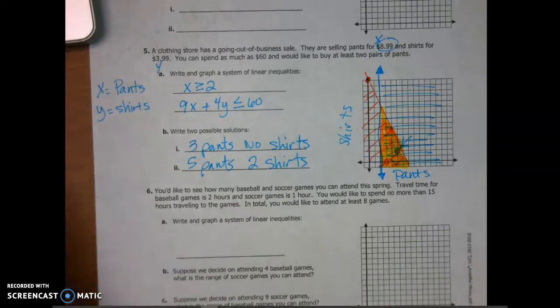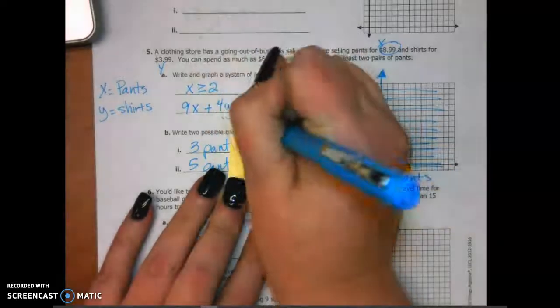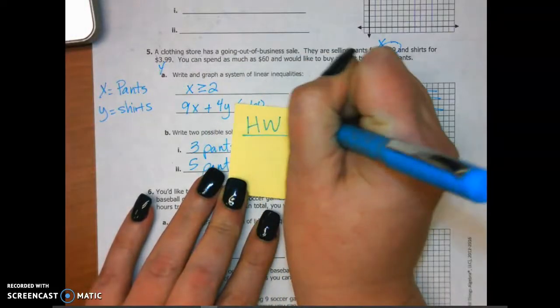Now, I only want you to do on the homework, sorry, I had to run away for a second. On to the homework. I only want you to do homework 10.